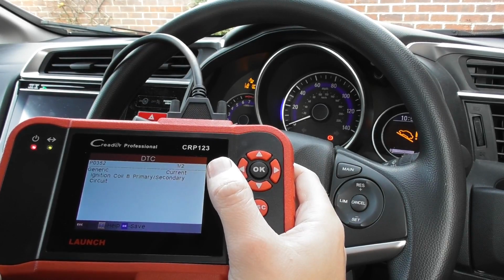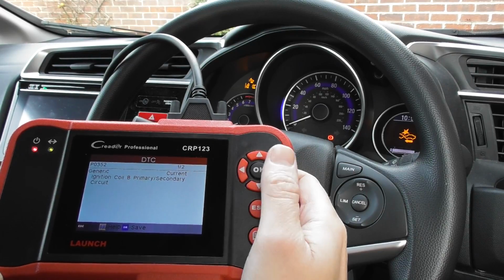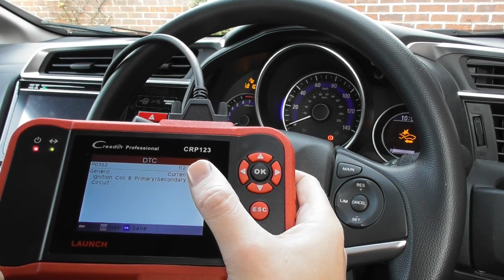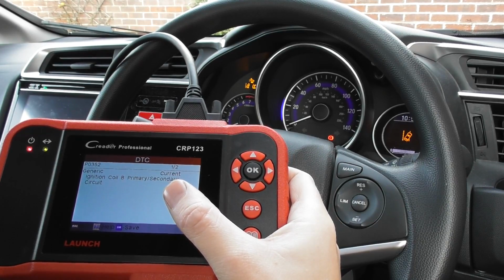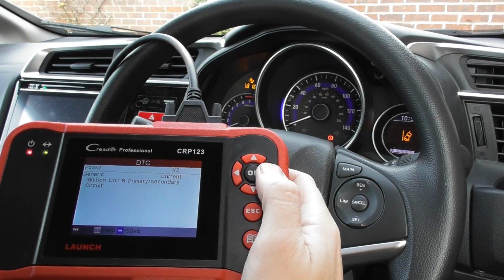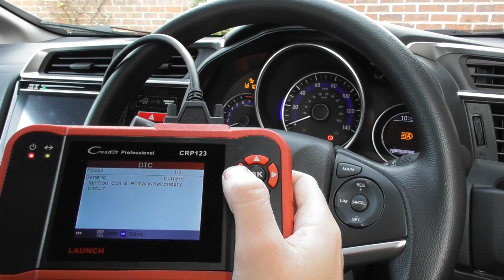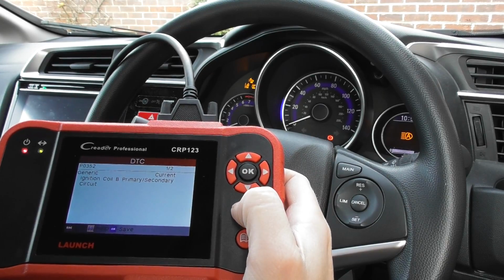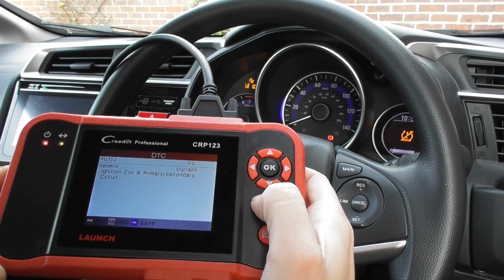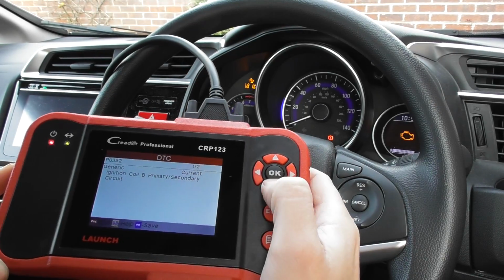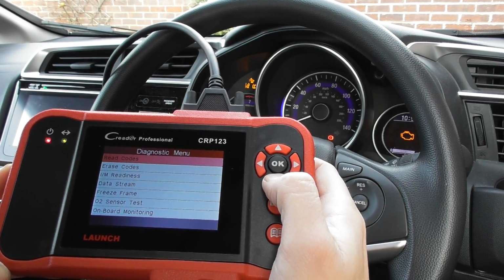and we've got here now P0352. That's a generic fault code because we're in the generic section of the tool. It's a current fault code, and the code reads ignition coil B primary secondary circuit, and this reads exactly the same, but this is the pending version of this. So before making this video, we'd actually already replaced the ignition coil in cylinder number 2, or ignition B as it's produced here. And what we need to do is erase the codes.